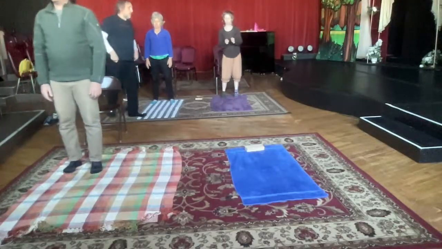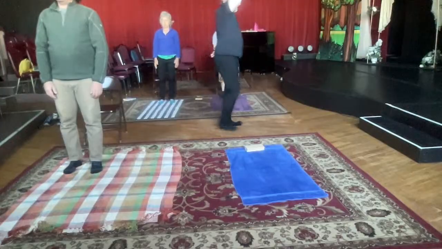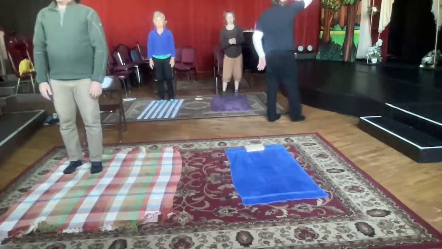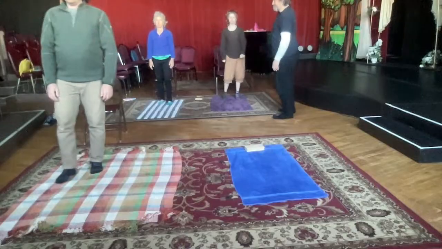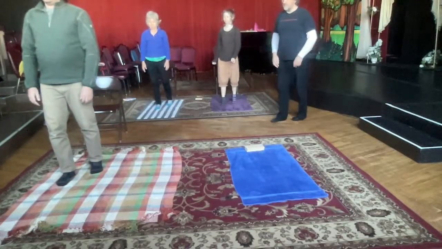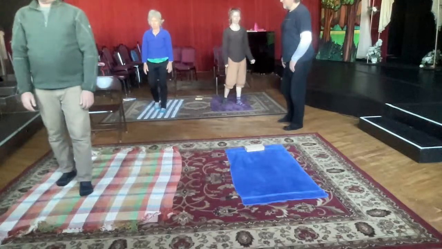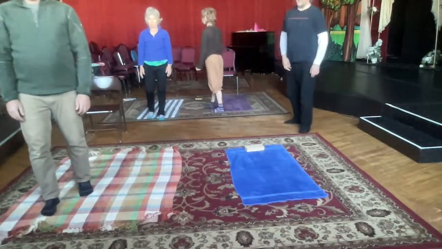And then take a walk. And as you walk, feel this being transported along the swing, the pelvic hammock.